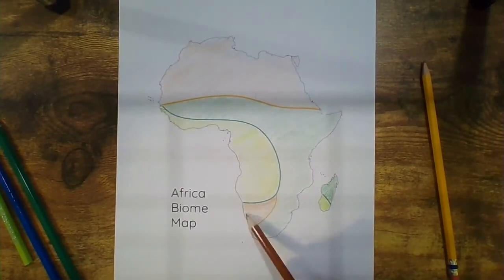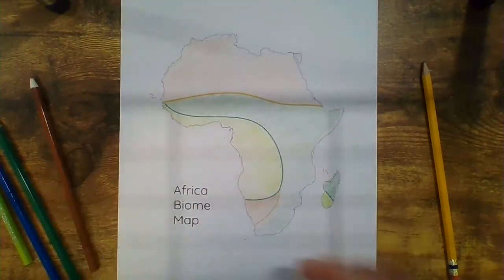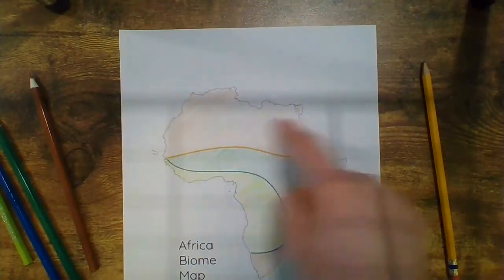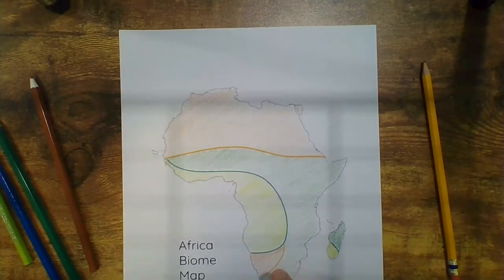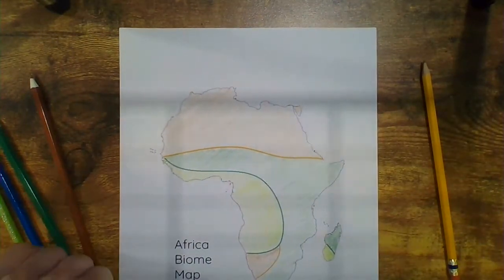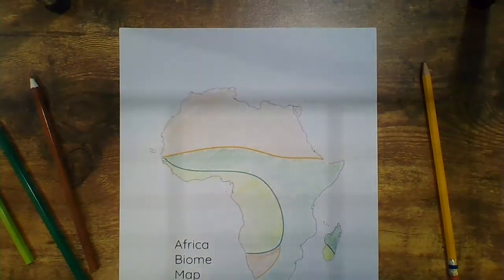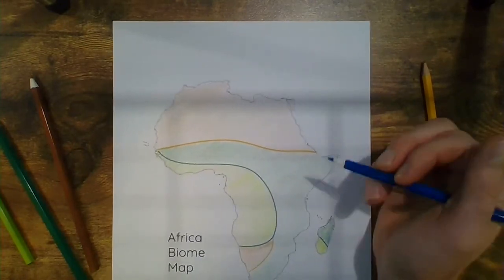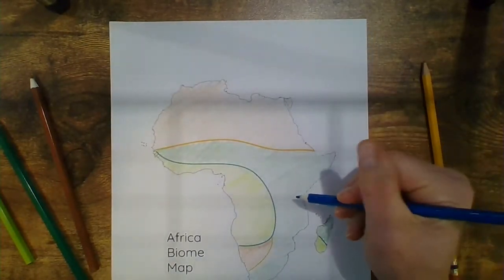It does not get very much rain all year. All right, so these are our main biomes: desert, grasslands, desert, and rainforest. And then Africa has the longest river in the world, and it's called the Nile River. So I want to add the Nile River because it's a biome too. Rivers are biomes too. That's part of the land.